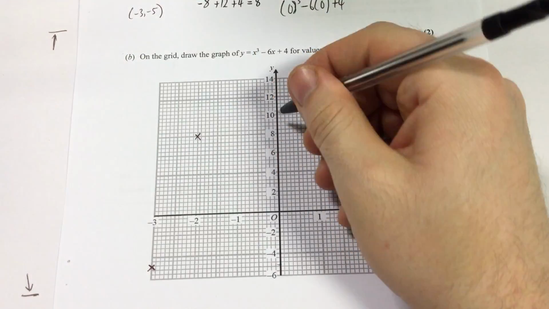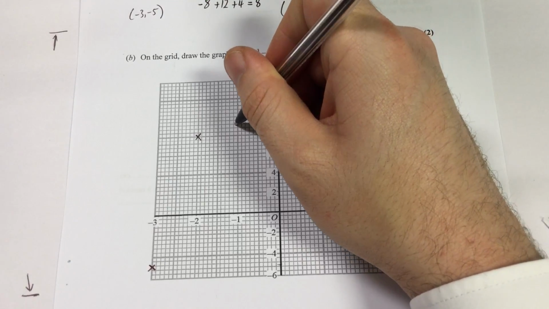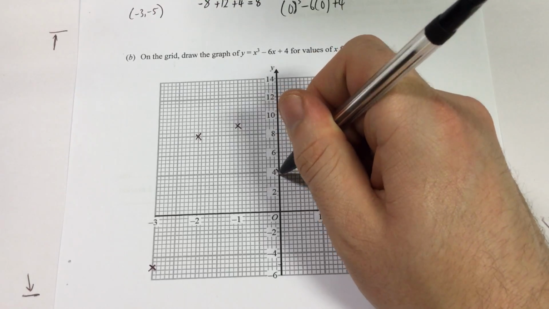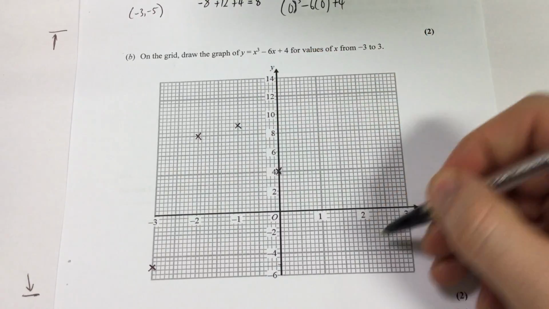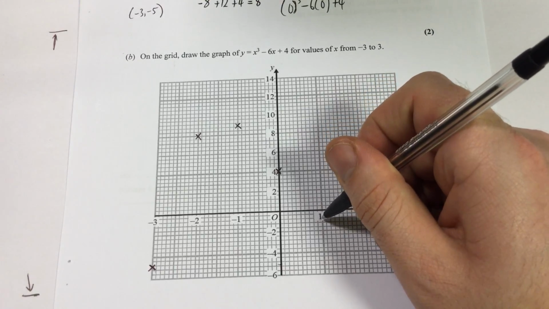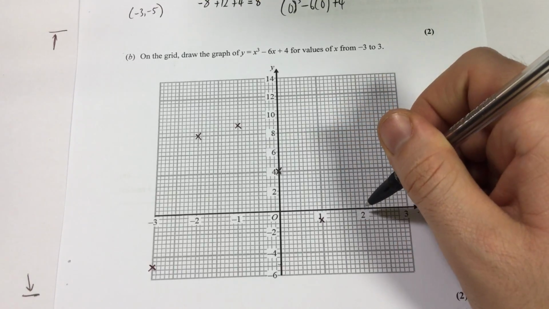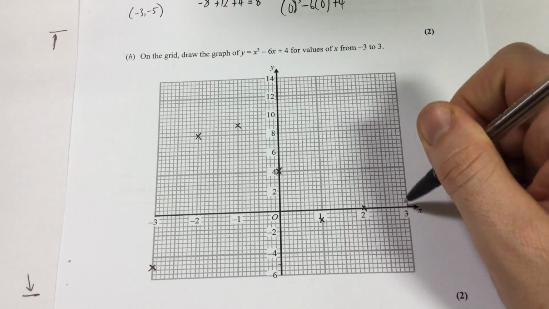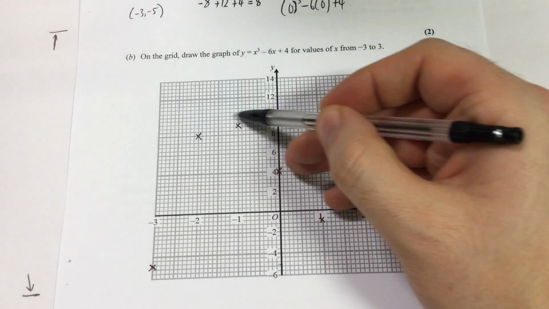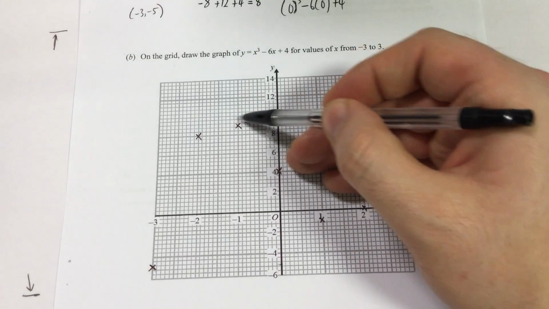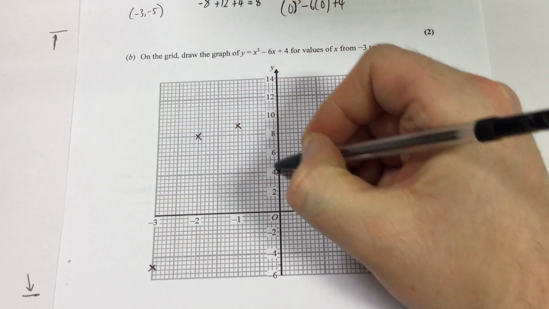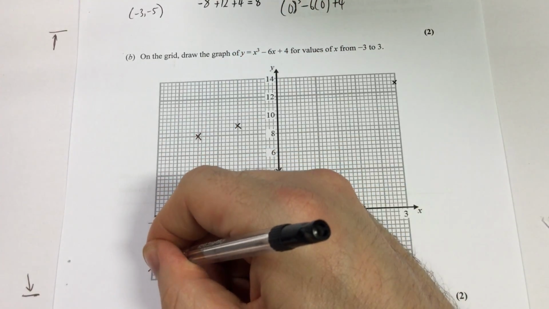Okay, minus 1, 9, again it's in the middle, so I'll do this one a little bit better hopefully. Next one, 0, 4, so you can see it's coming down and then it'll go back up. 1, minus 1, so again that's in the middle. 2, 0, and 3, 13. Okay, so you've got to really try to get this curve done properly. Do not use a straight line, and you can etch it out with the pencil and then confirm it if you want to. I'm just going to go for it.